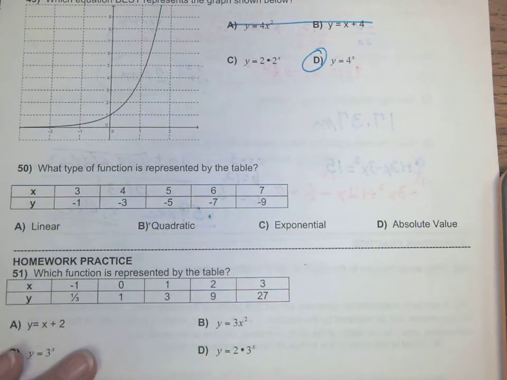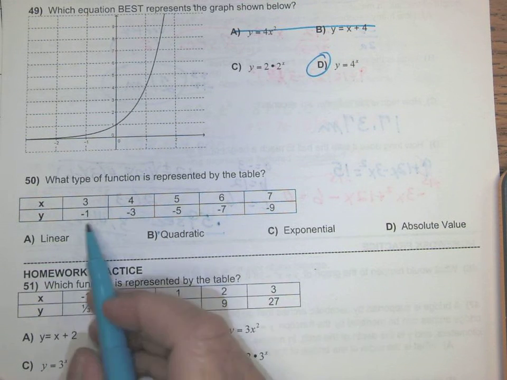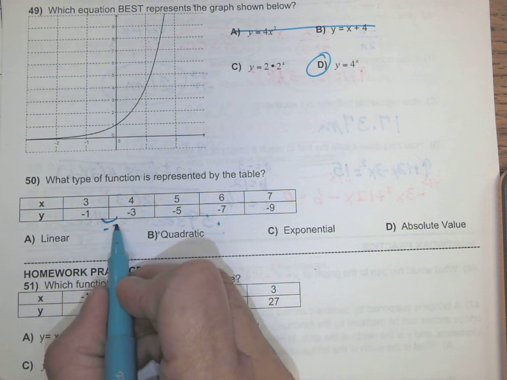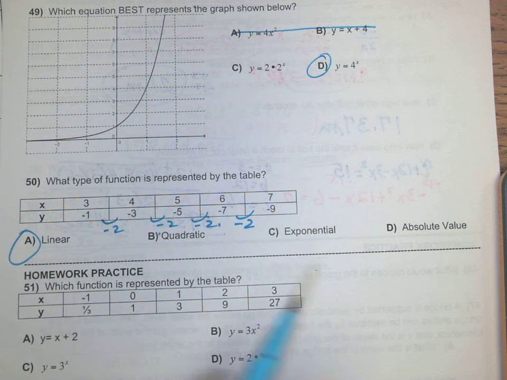Which type of function is represented by the table? Okay, as x goes up by 1, what is y doing? It's going down by 2. Same rate of change makes it linear.